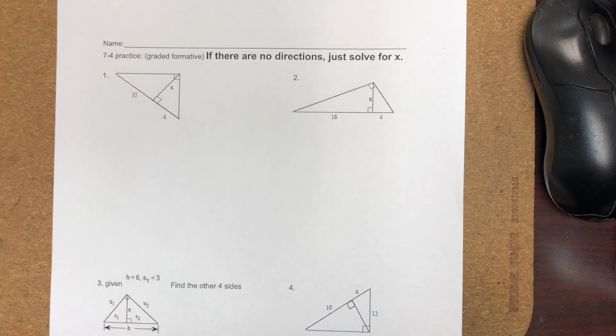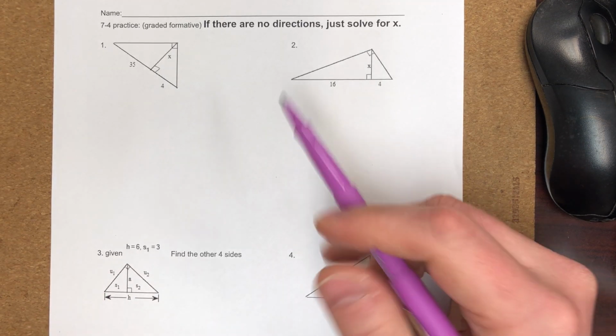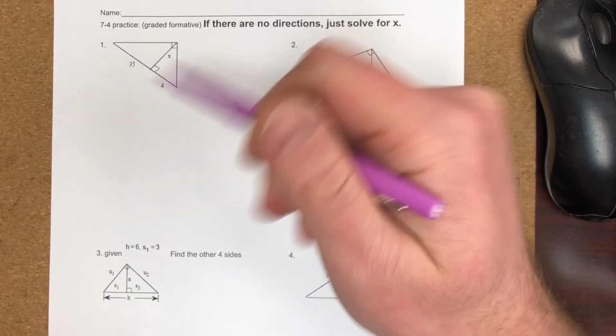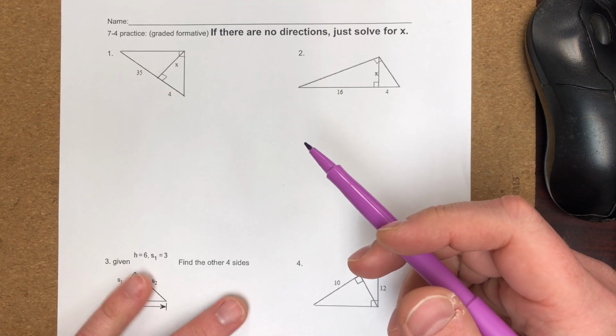Today we're going to look at 7-4 and we're going to do some practice in it. So here we go. Number one asks us to solve for x. Well, they're all going to ask us to solve for x unless the directions say otherwise. So probably at number one.